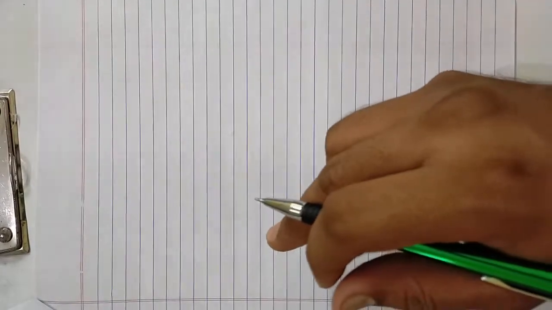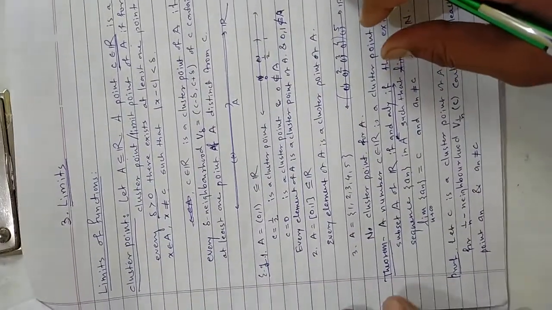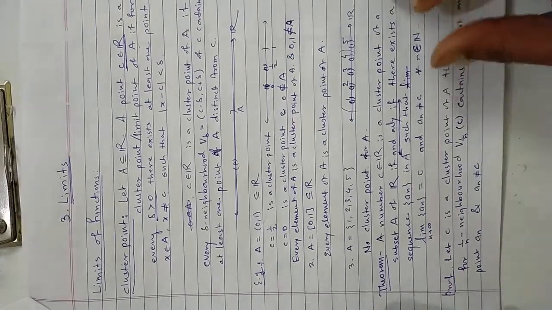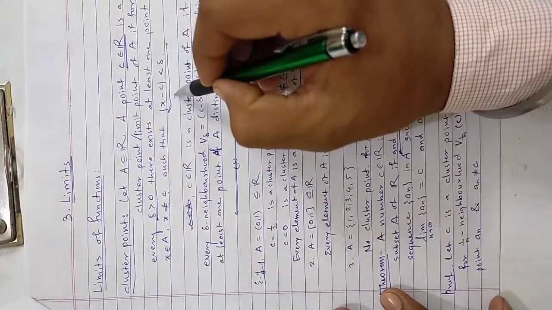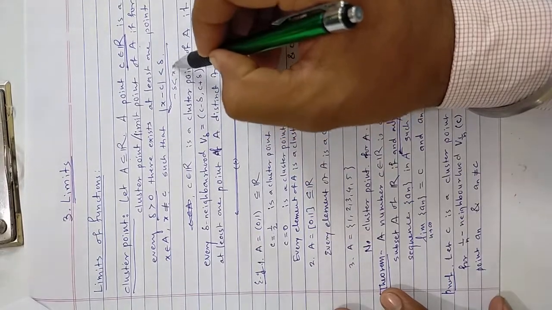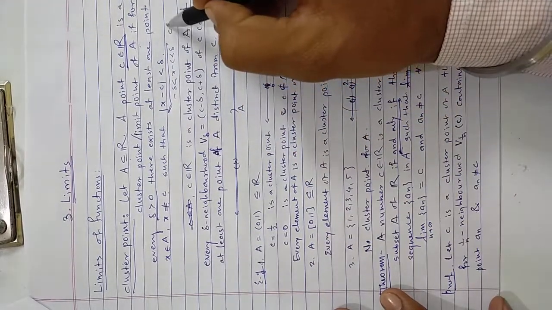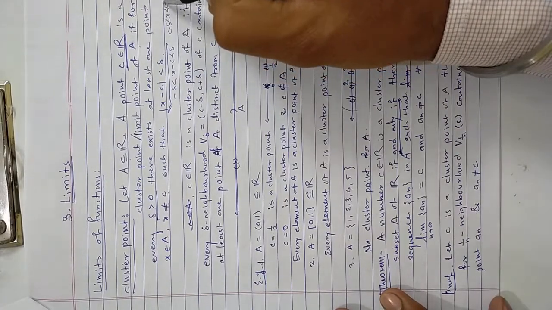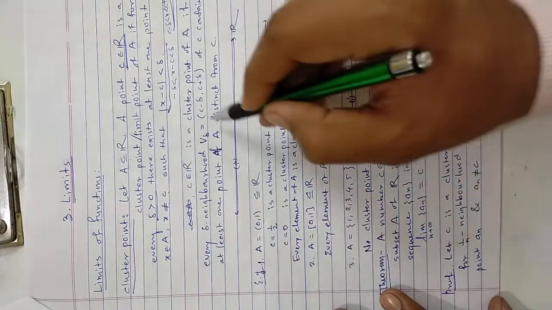As we consider that C is a limit point or cluster point, the definition of cluster point holds here. It means minus delta less than x minus C less than delta, and it means C minus delta less than x less than C plus delta. So x belongs to (C minus delta, C plus delta).